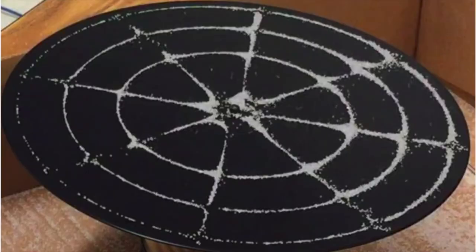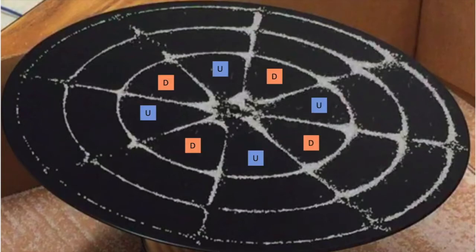Okay, let's take a moment to look at this famous wagon wheel. Now let's look at that inner ring right there. If for one instant you might have a pattern like this, where there's up next to down, next to up, next to down, up, down, etc. There has to be an even number of these, because up always has to be next to down.